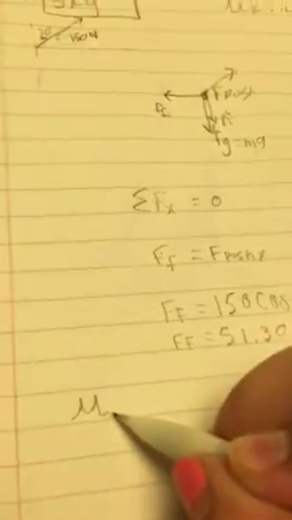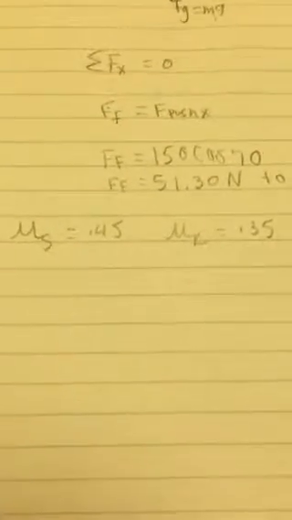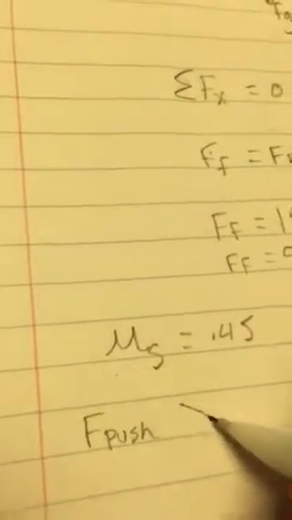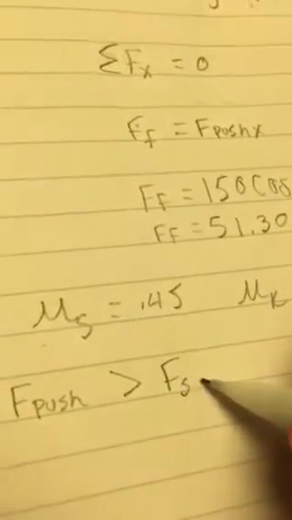So part 2 says, what if we change the coefficient of static friction to be 0.45 and the coefficient of kinetic friction to be 0.35? And it wants to know what's going to happen to the block. Well, we know that the block is going to move in the x direction if the maximum force of static friction is less than the force of the push in the x direction. So that means that we want the force of our push to be greater than the maximum force of static friction.